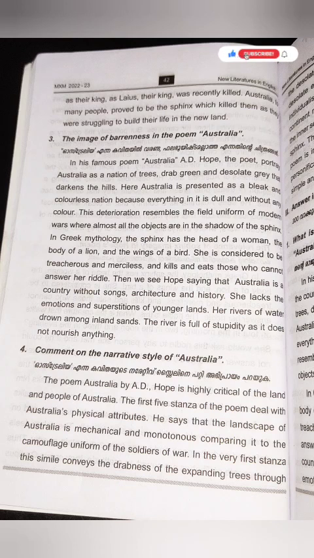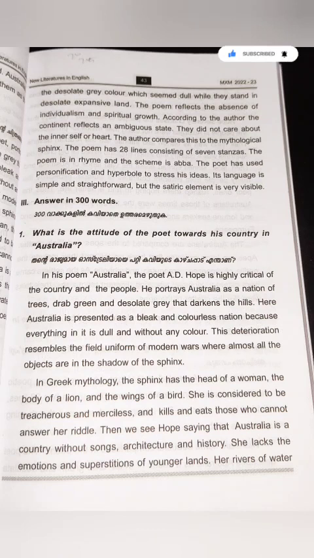war. In the very first stanza, this simile conveys the drabness of the expanding trees through the desolate grey color which seem dull while they stand in desolate expansive land. The poem reflects the absence of individualism and spiritual growth.